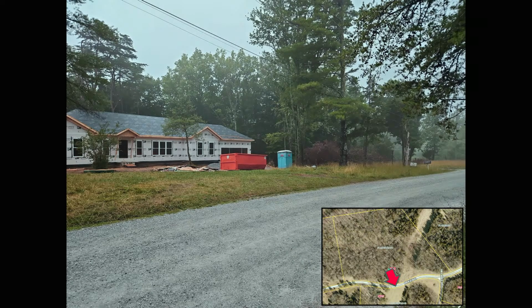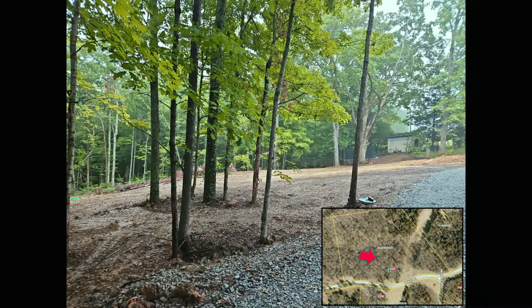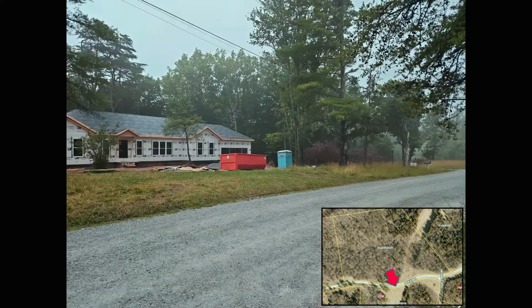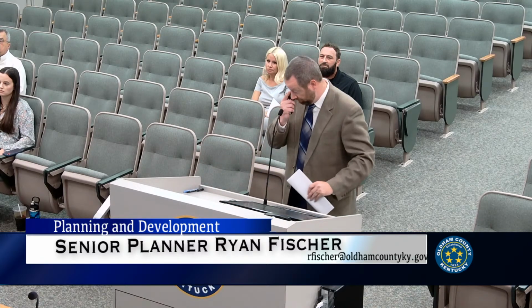I'll say this, where that address number is just above the arrow, that is about where that little shed is located. So you can see just to the left of the shed, they've already cleared out some trees. Obviously, the aerial image that's on GIS shows a lot of trees there. So some trees have already been cleared out from that portion. Okay. So if you go back to that, relatively close, more so out to the road though. All right. Questions for Ryan? Thank you, Ryan. And I've received no comments on this case.